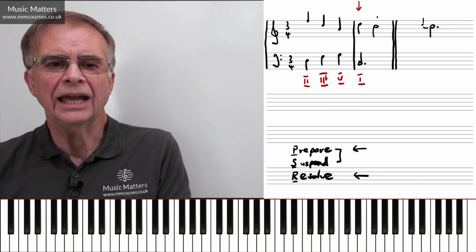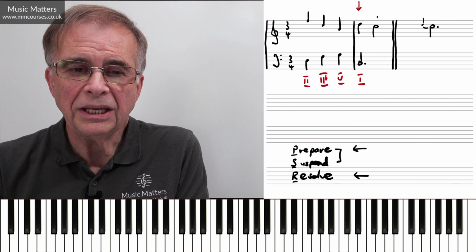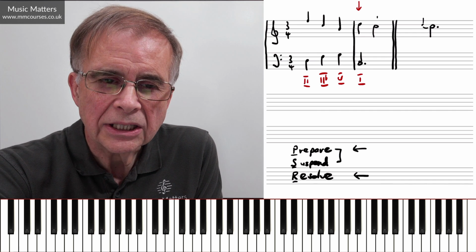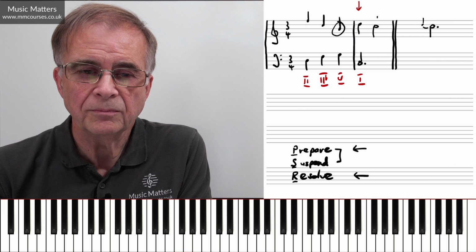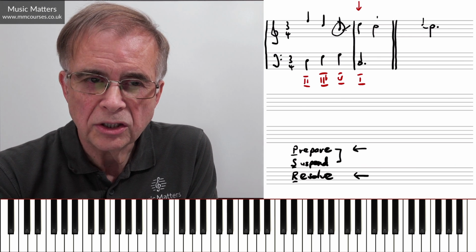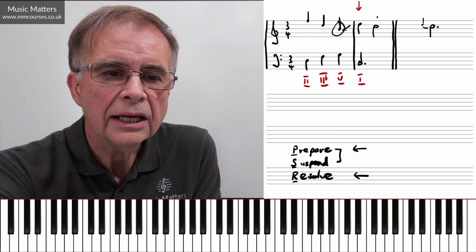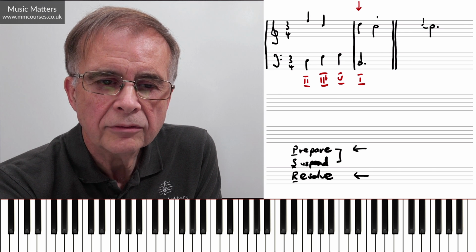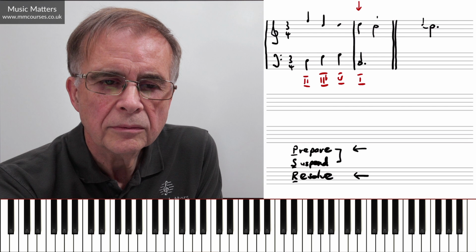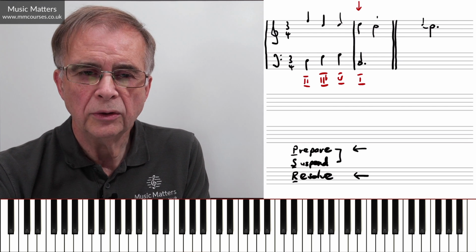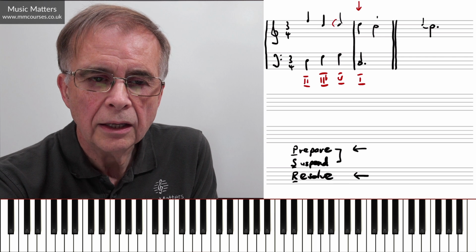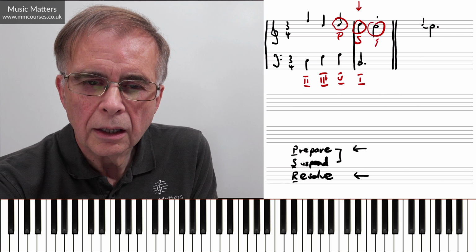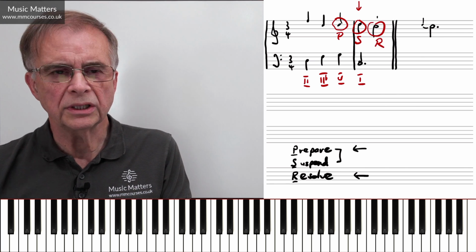Okay, now if I wanted to get this example that I've written up here to be a suspension rather than an appoggiatura, then actually I need to change this note so that it's the same as the note that follows. So let's see if we can deal with that. So if I decided that I'm just going to have this as that note, then you can see what's going on now, because now we can look at this and say P, S, R. Sorry, I haven't got all the stem directions organised properly in the top part.